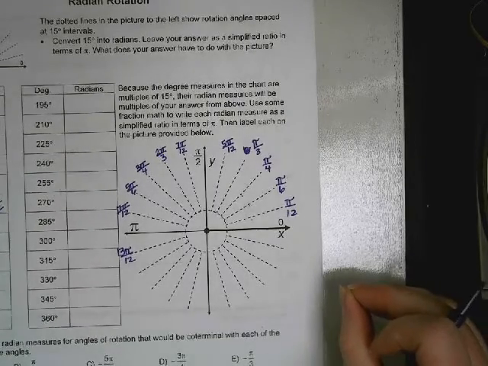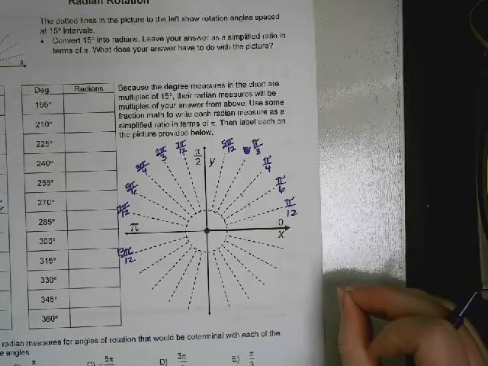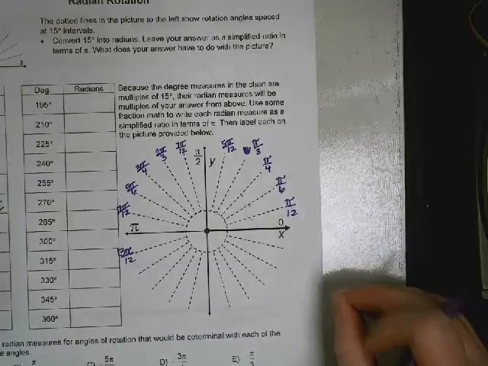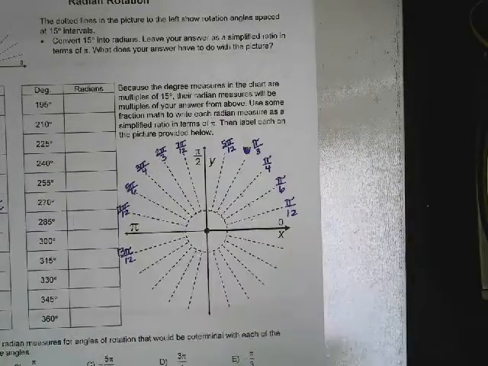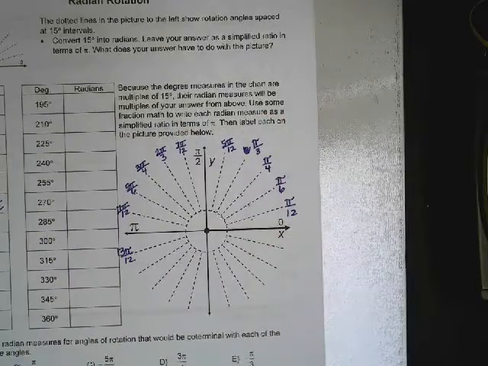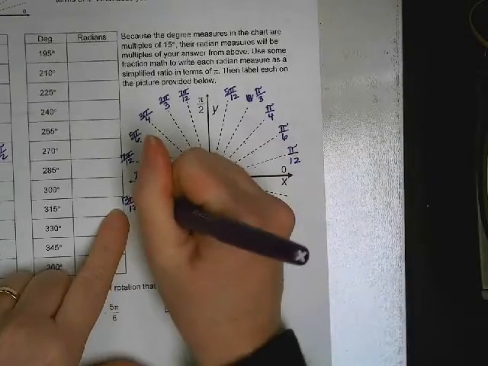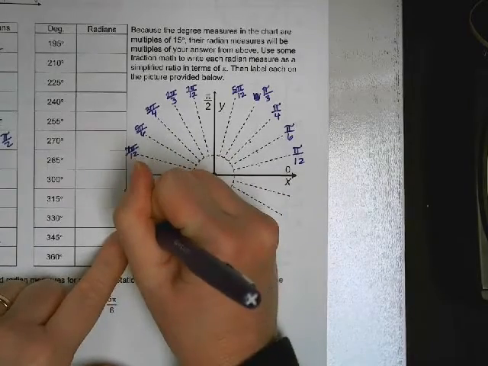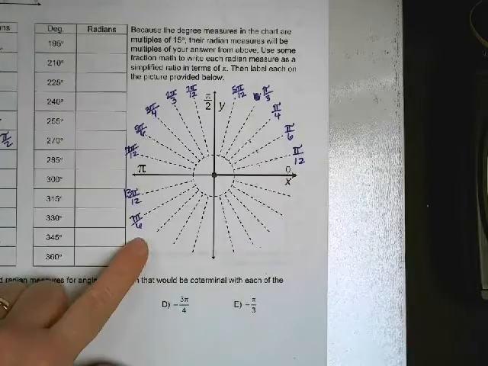When we made our chart, what are our 3 special angles? 30, 60, and 45. And all of those can be made with 12ths. So that's why they chose 12, because it covers them all. Okay, so this is 13 pi over 12. This would be 14 pi over 12, or 7 pi over 6.